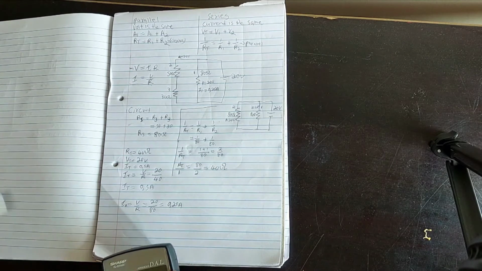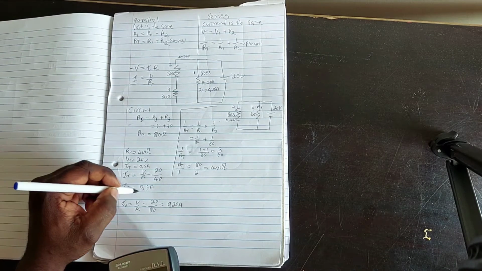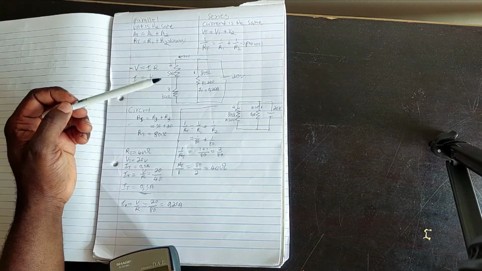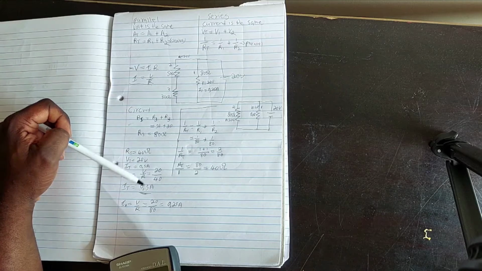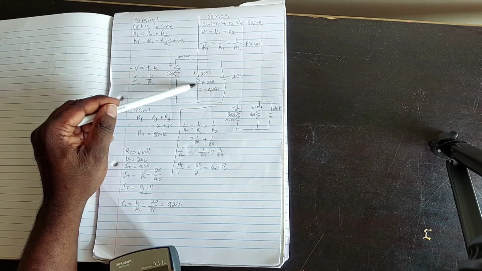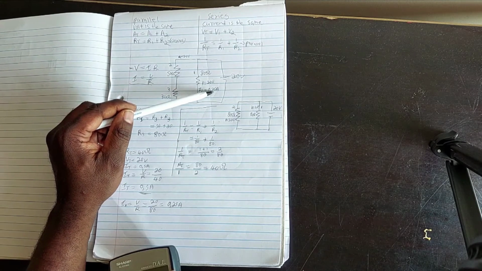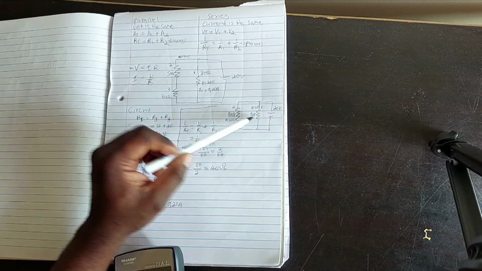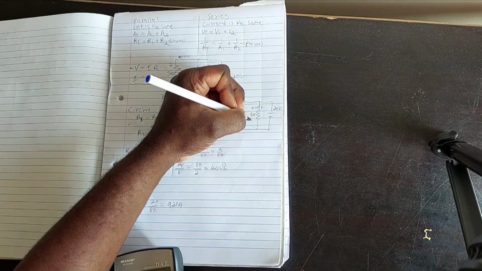Okay, we've got our total current, which is 0.5, and we've got current for A1, which is 0.25. So if we treat this like here, let me just write it down.